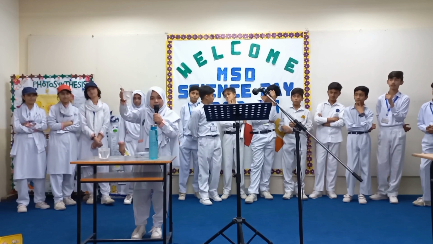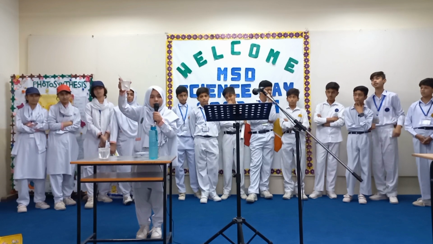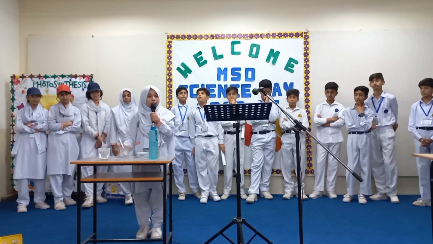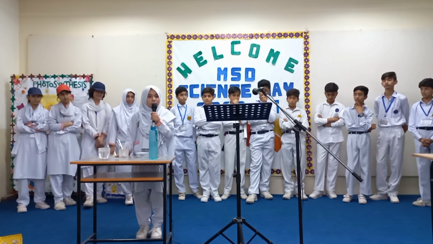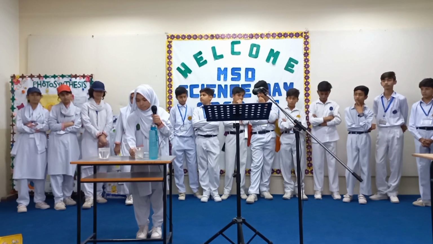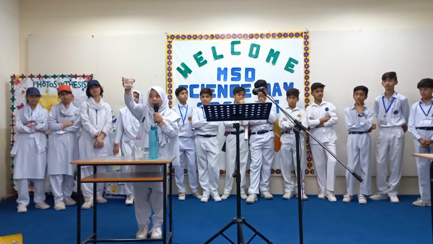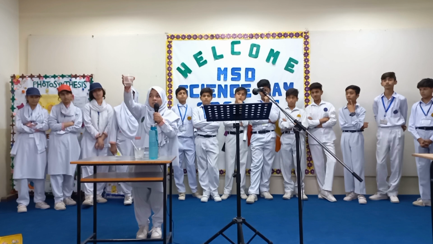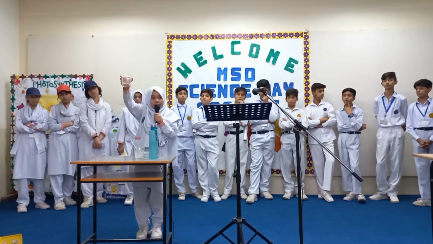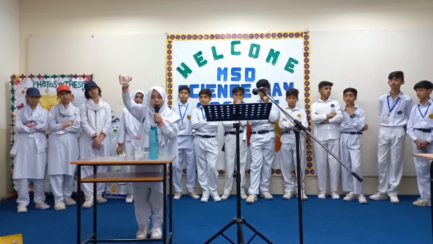As you can see, sodium chloride is soluble in water. Now let's try with calcium carbonate. As you can see, the heap of powdered chalk is still here. So it is insoluble in water.